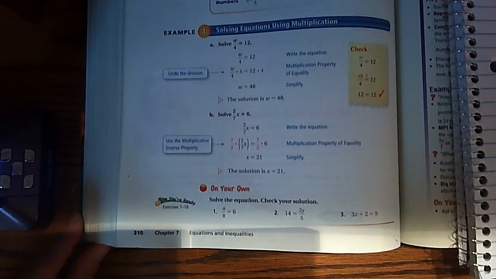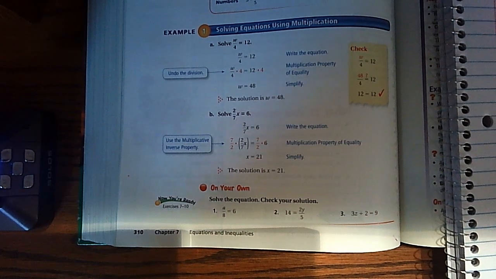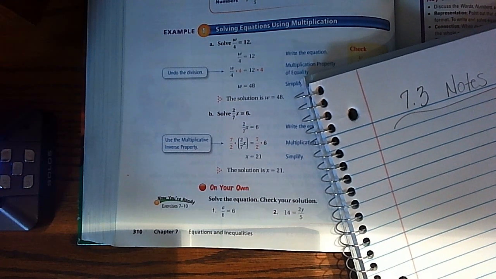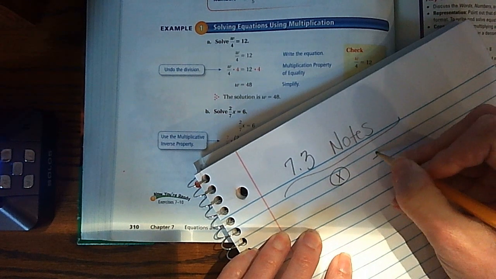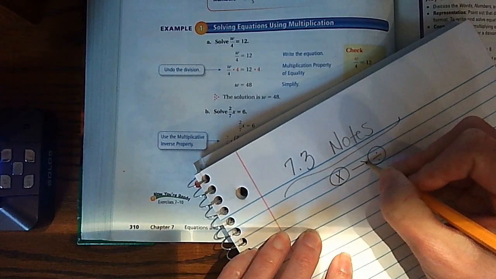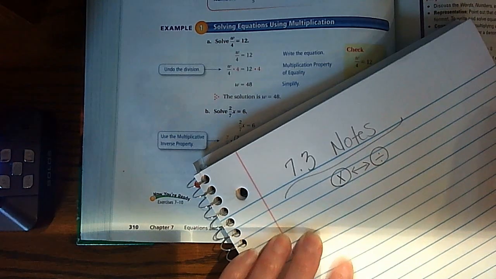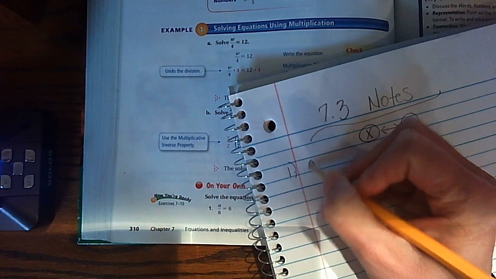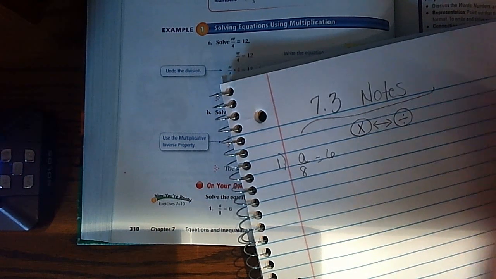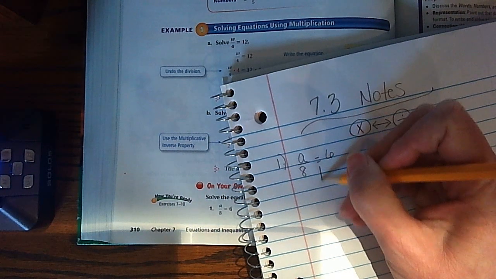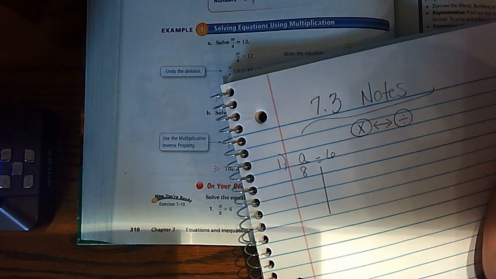So we're going to do some of these on your own. And I'm going to do them right here in my notebook. So I'm just going to write up top my multiplication and division. These are the inverse operations. Those two will undo each other. So number 1, a over 8 equals 6. And just like last week, we're going to make our fence. We don't see our book doing the fences, but that's what we're going to do.